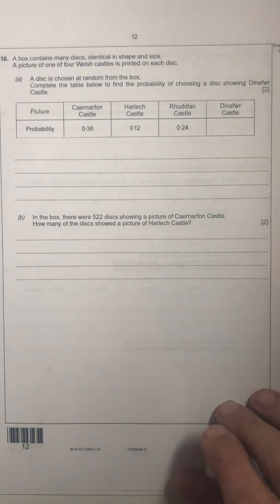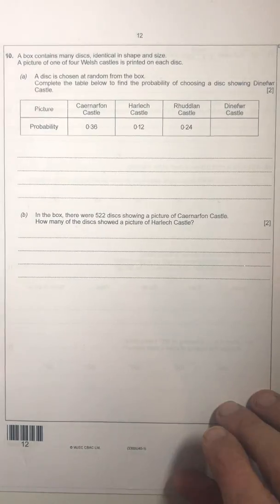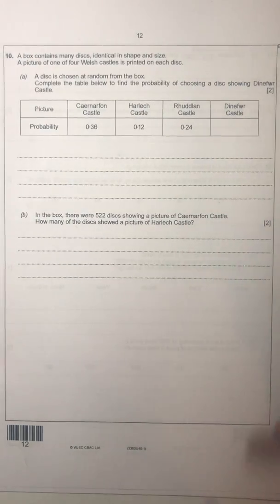So question 10, a box contains many discs identical in shape and size. A picture of one of the 4 Welsh castles is printed on each disc. A disc is chosen at random from the box. Complete the table below to find the probability of choosing a disc showing Dynefyr Castle.